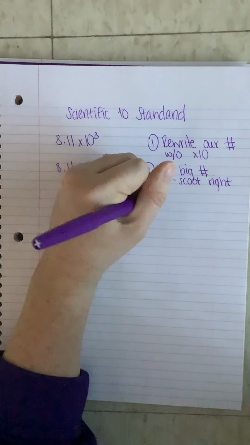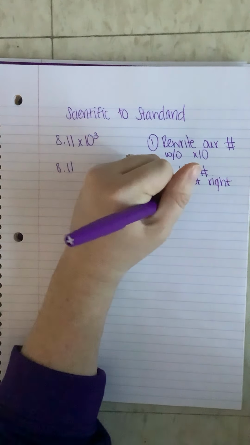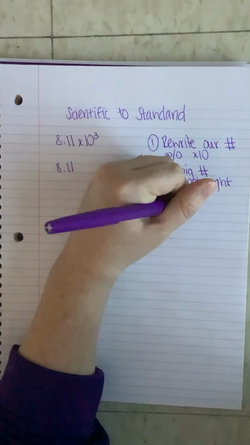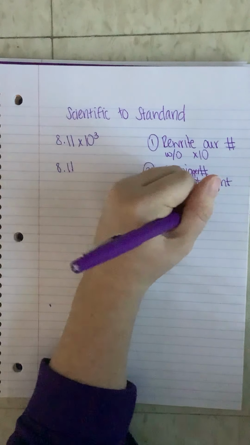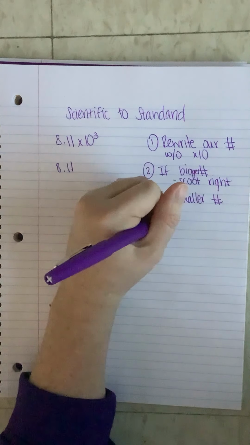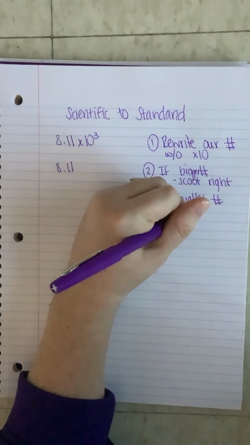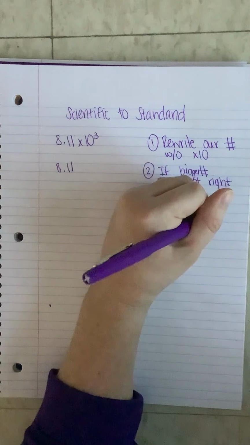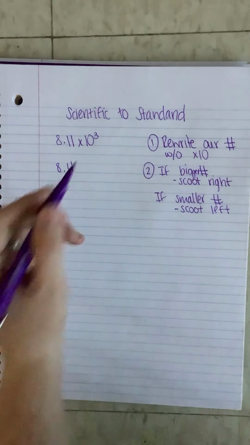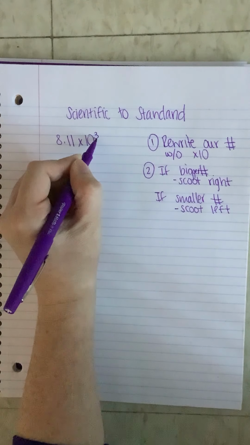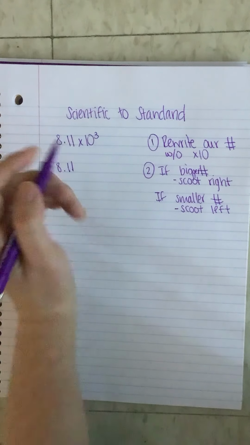And if it's a smaller number, we are going to scoot left. And the power, like it did before, guys, is going to tell us how many times we scoot. So here we have to the third power, so we're going to scoot three times to the right.